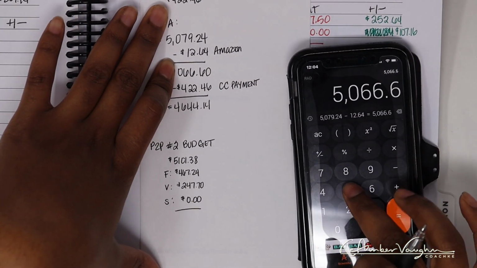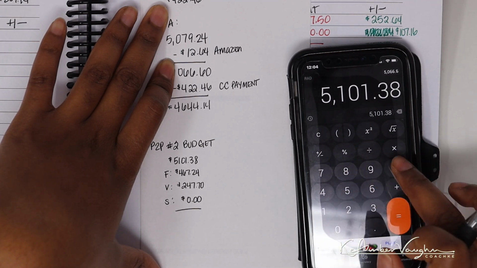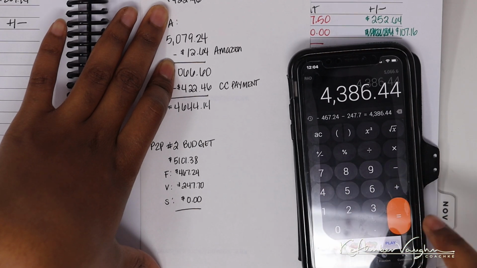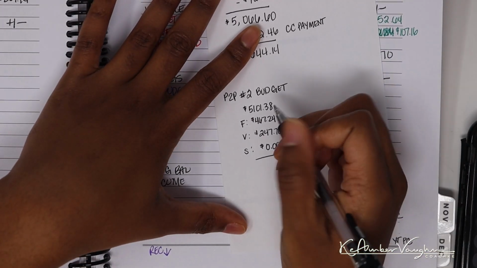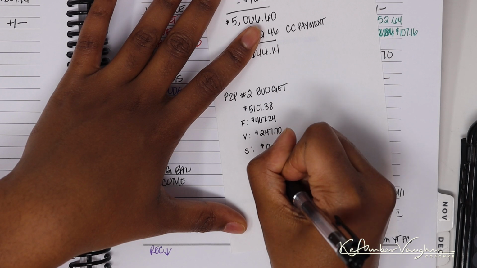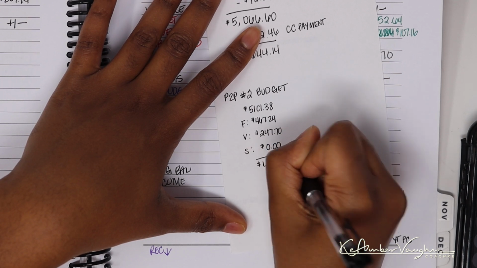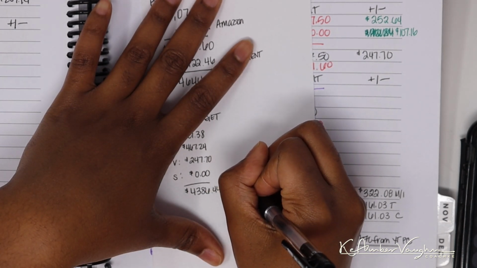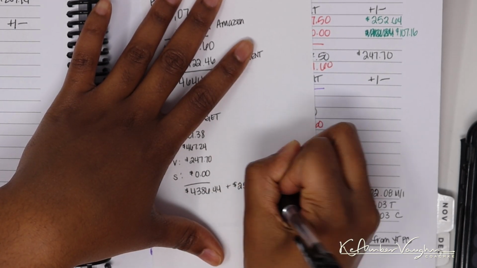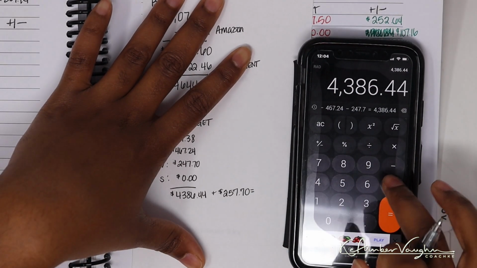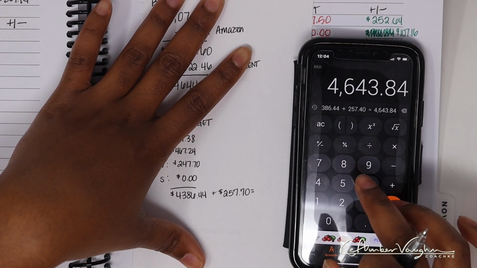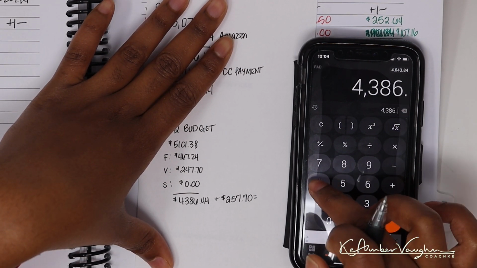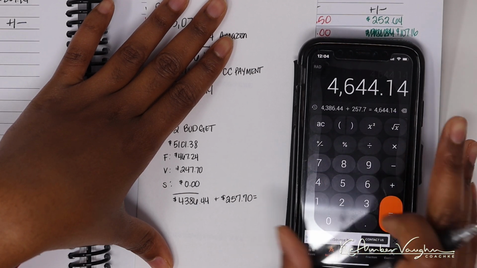So if I take the $51,013.8, I subtract my fixed expenses and variable, there was no savings. That got me $43.86.44. However, I did have $257.70 left over from my YouTube paycheck, because all I did was take out 20% for taxes. $257.70.